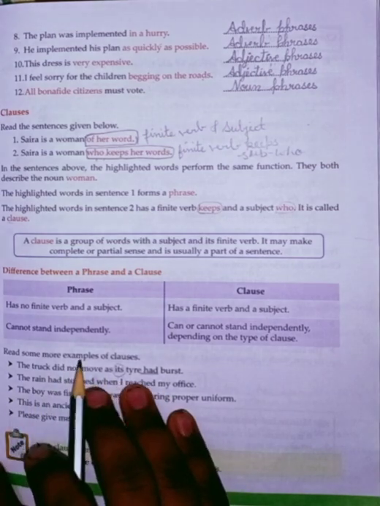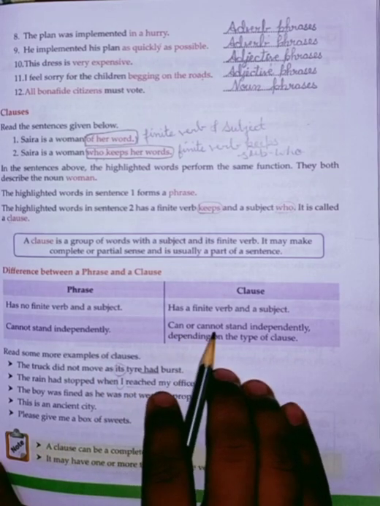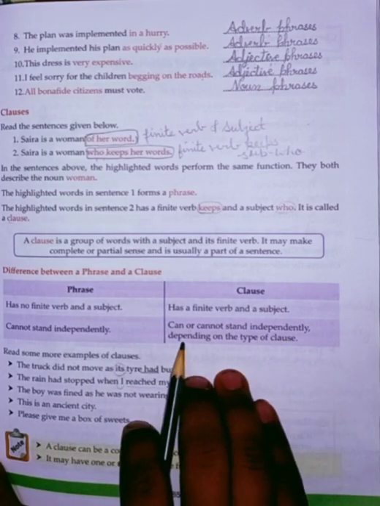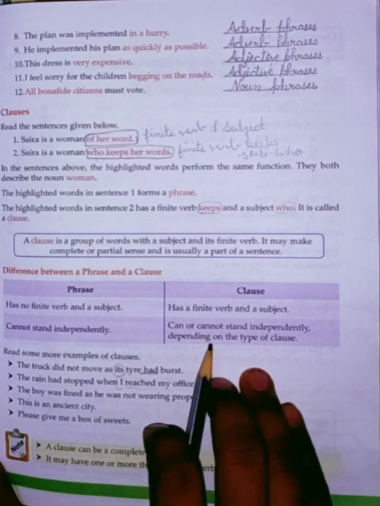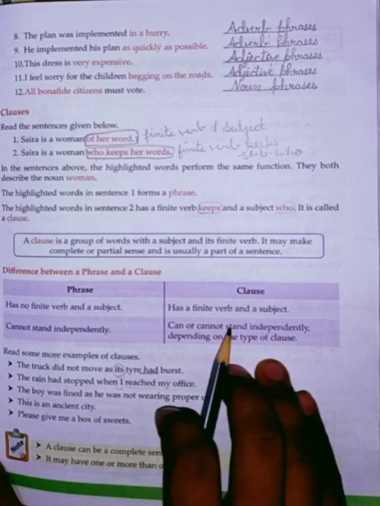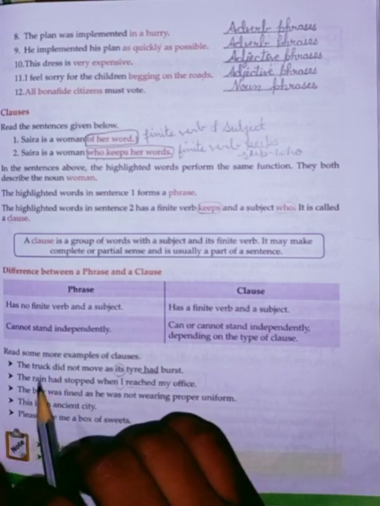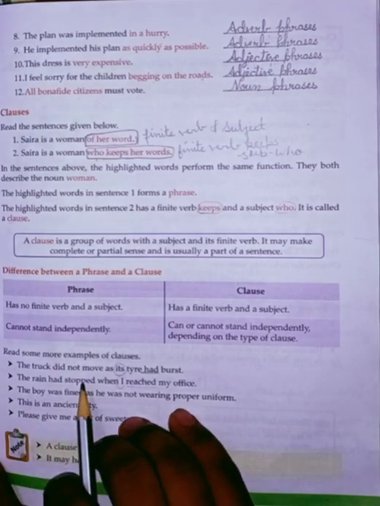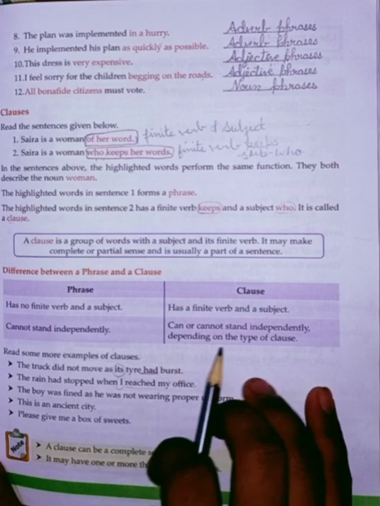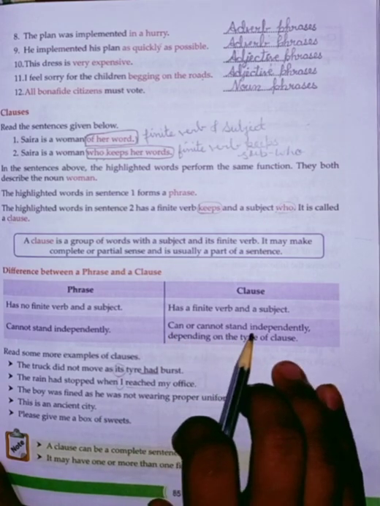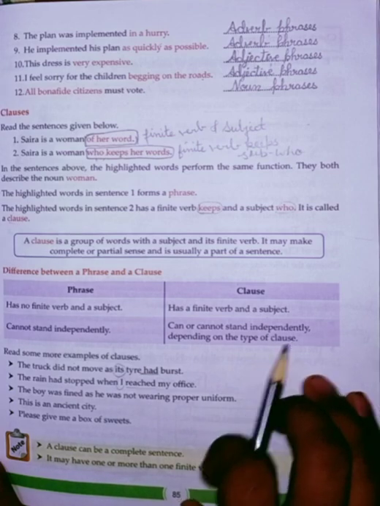A clause can or cannot stand independently depending on the type of clause. It is a dependent one, it depends upon the other lines. In the phrase, the sentence itself gives a meaning, but the clause depends upon the other line also. Can and cannot stand independently depending on the type of clause.